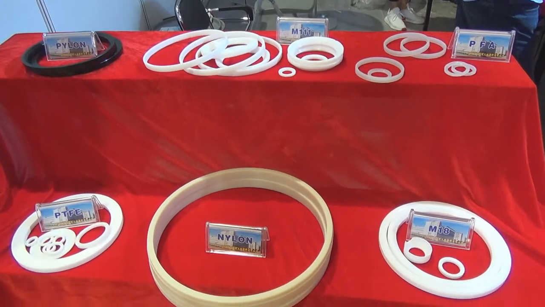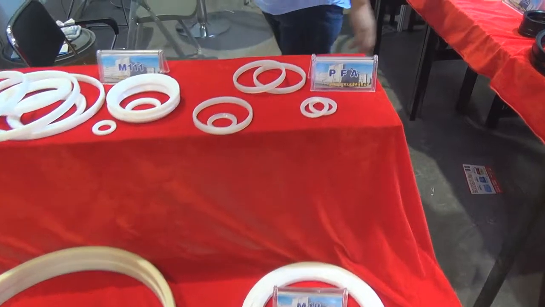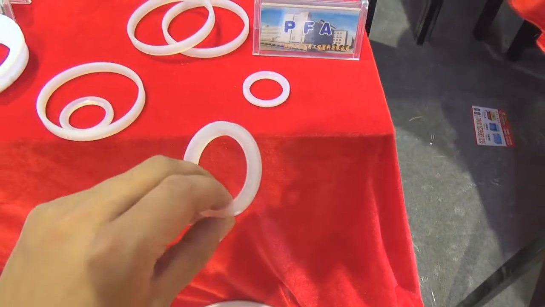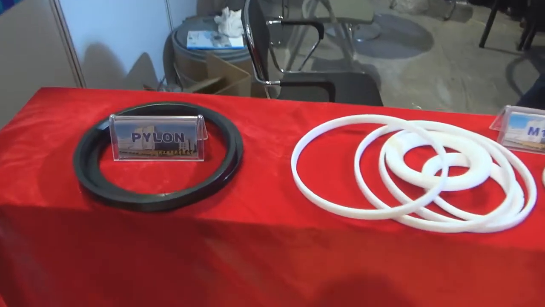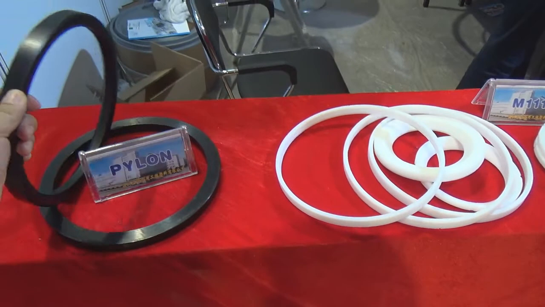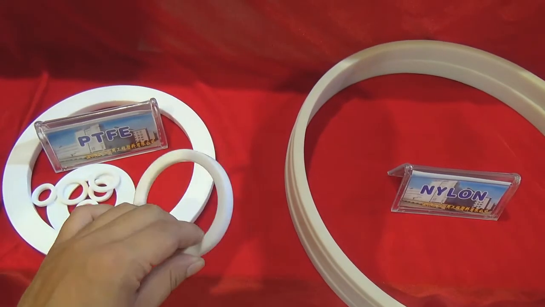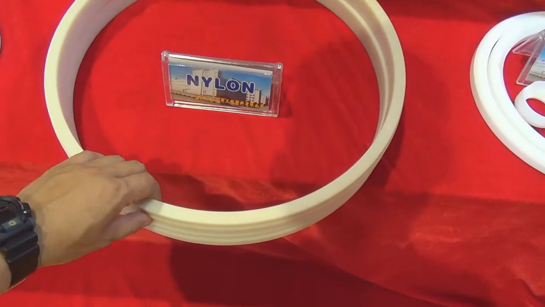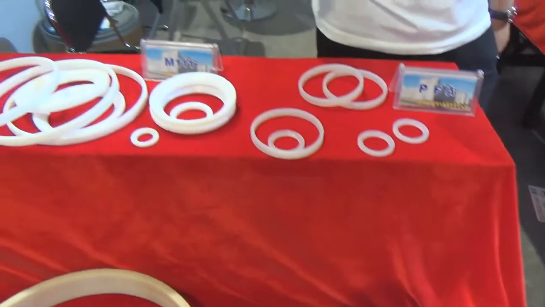Let's look at this valve seat manufacturing. What kind of materials do they have? They have PFA. And we also have other materials like vinyl. PTFE is very commonly seen in the ball valve industry. And we also have nylon. The color is a little bit yellow. And some other kinds of material.